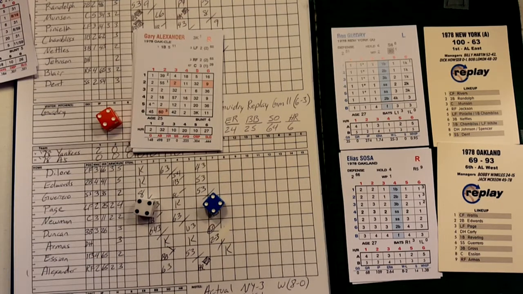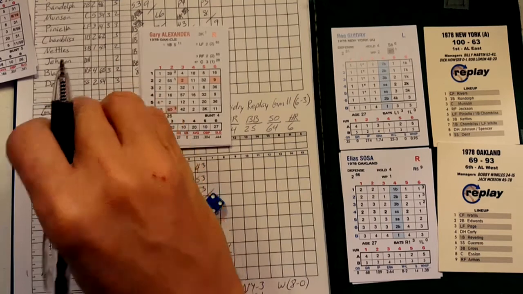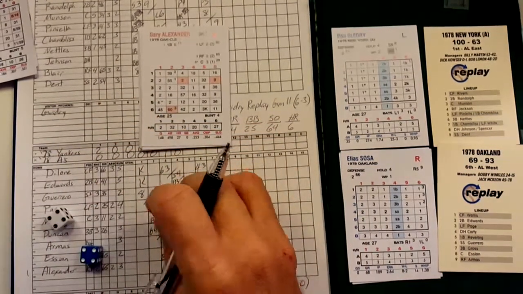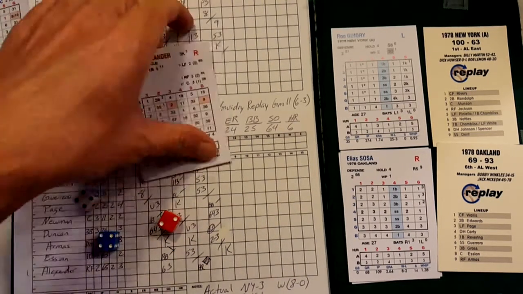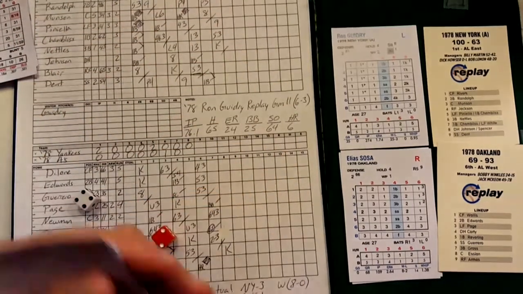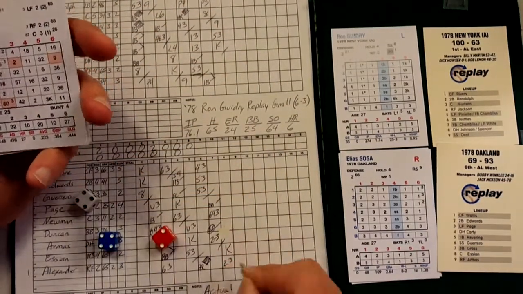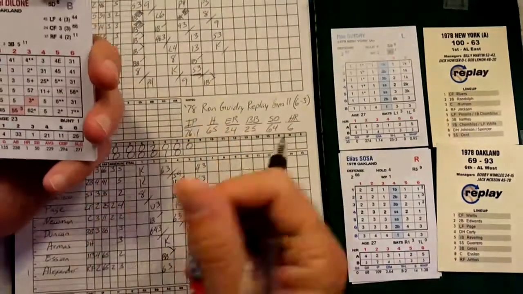Roll one die against the catcher's defensive rating. If the die is not higher, catcher quickly fields the ball and fires to first. Thurman Munson is a 5. So it's a 2, so he will get him at first. So it's a little dribbler in front of the plate. Thurman Munson throws out Gary Alexander.